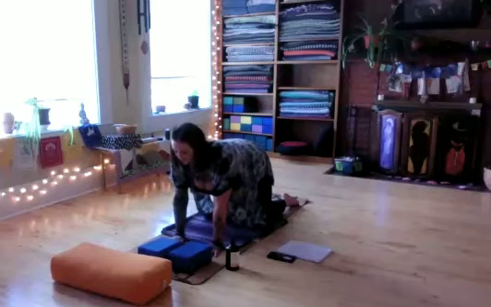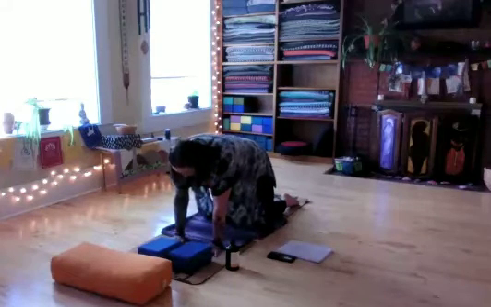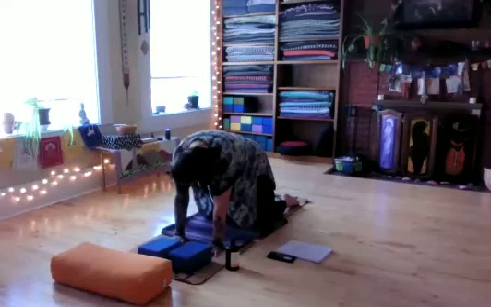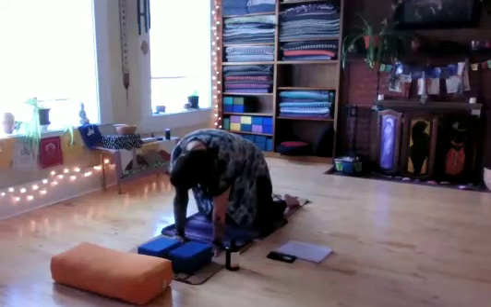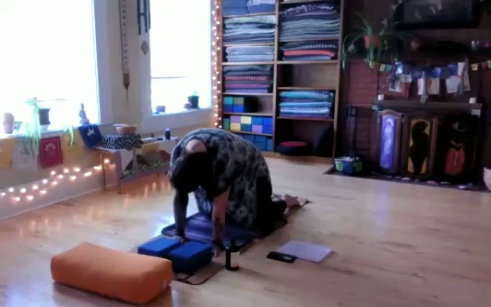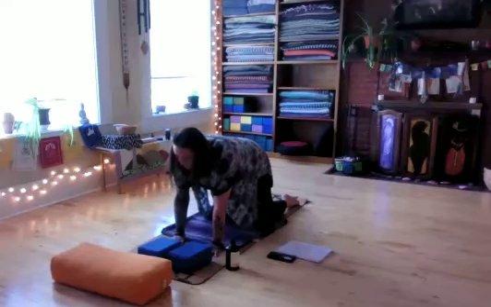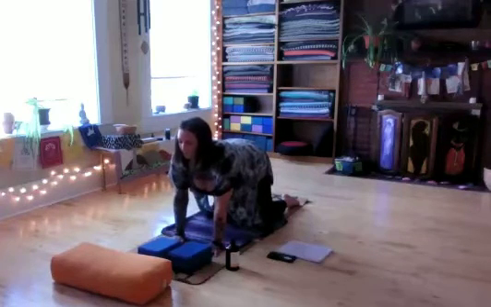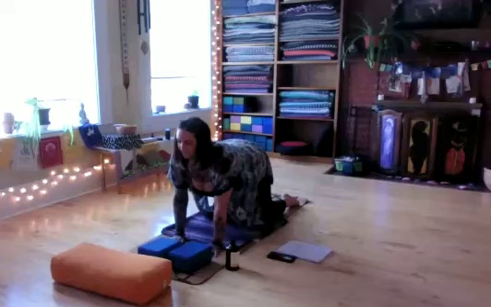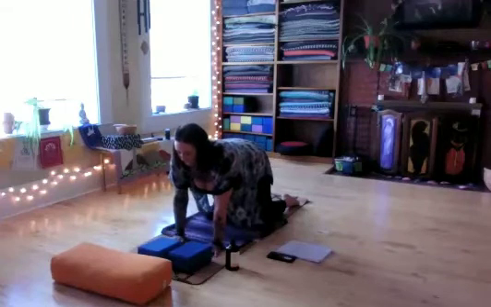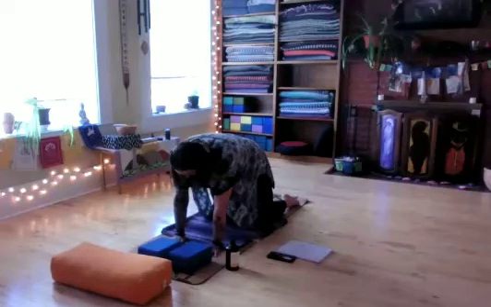Exhale, press into the earth with the hands, round the spine. Gaze comes towards the navel, tuck the tailbone. Inhale, drop the belly, find cow. Opening the heart. Exhale, round the spine into cat.